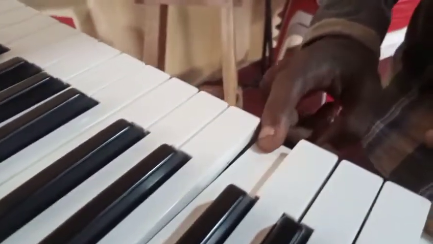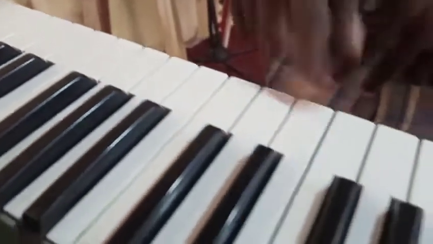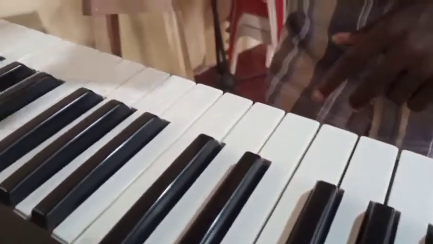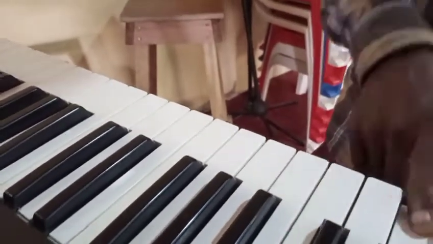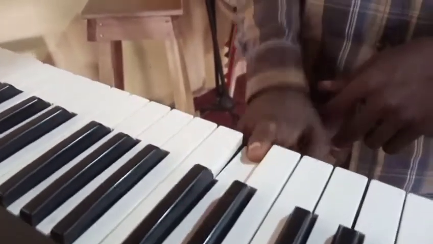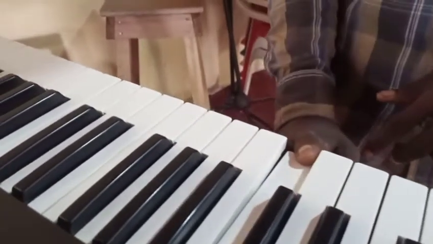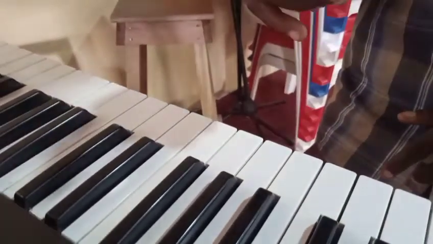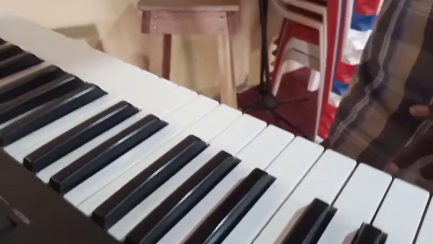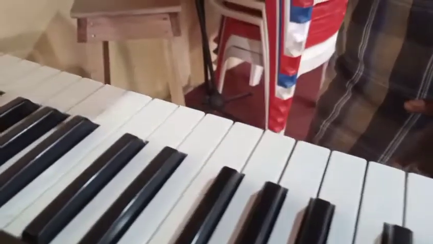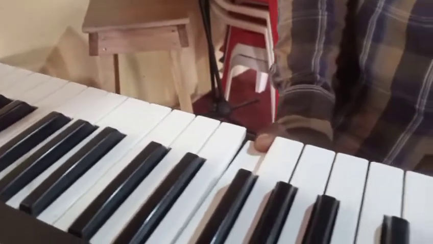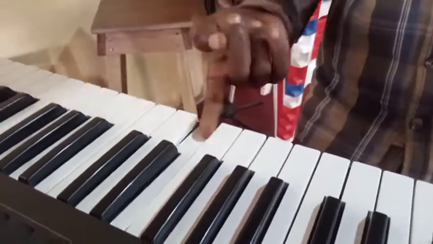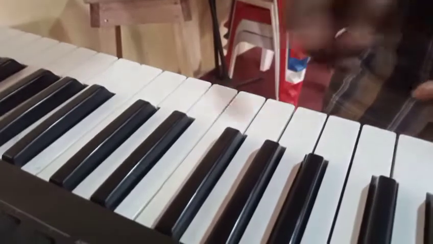So the first is major, the second is minor, the third is minor, the fourth is major, the fifth is major, the sixth is minor, the seventh is diminished, and the eighth is the same thing.